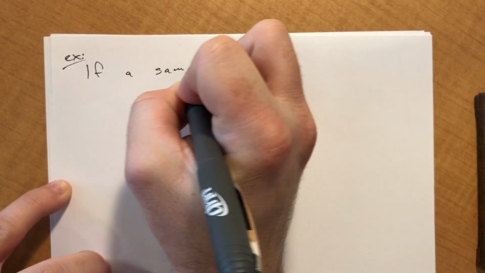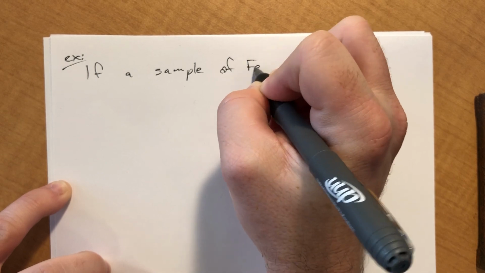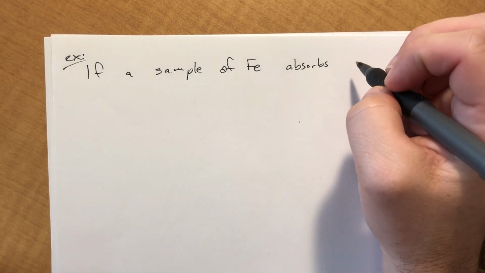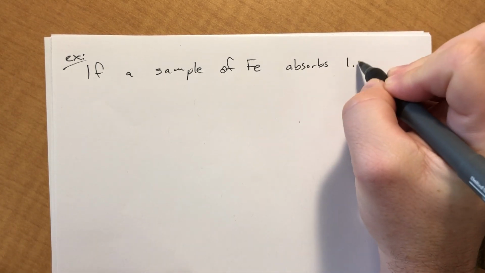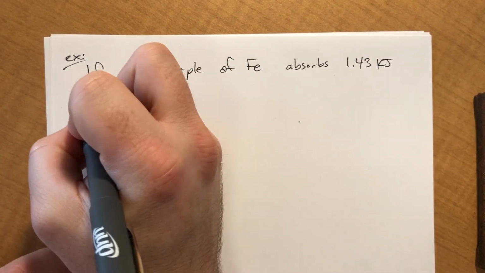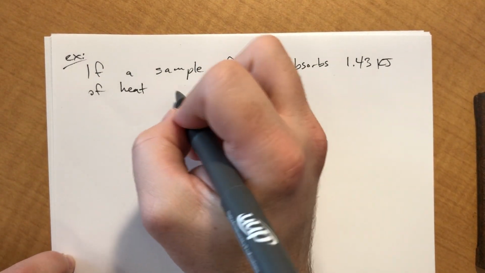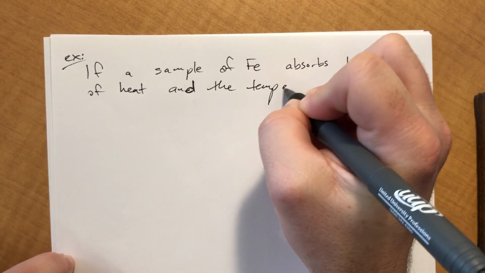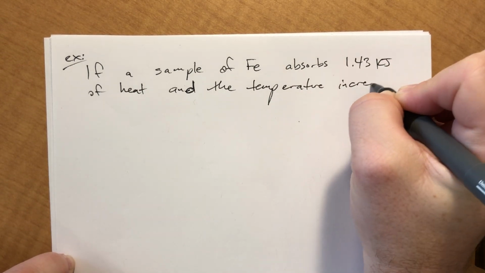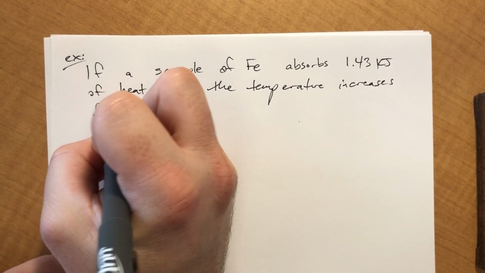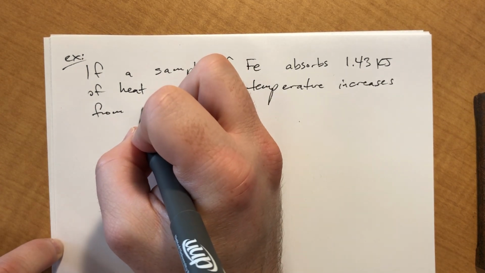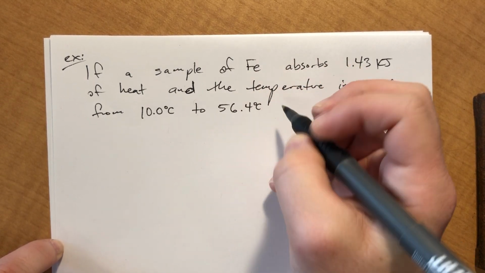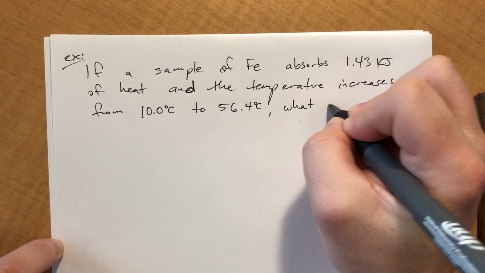If a sample of iron absorbs, I don't know, 1.43 kilojoules of heat, and the temperature increases from, I don't know, 10.0 degrees Celsius to 56.4 degrees Celsius. We want to know, what is the mass?